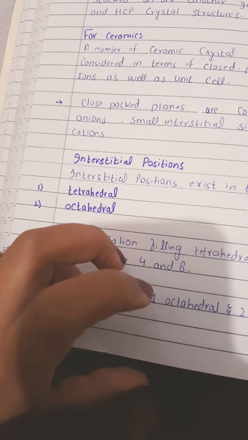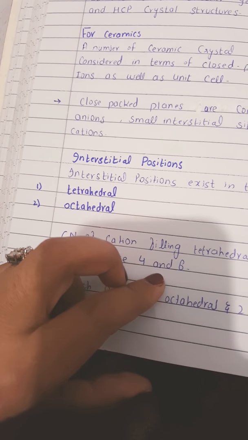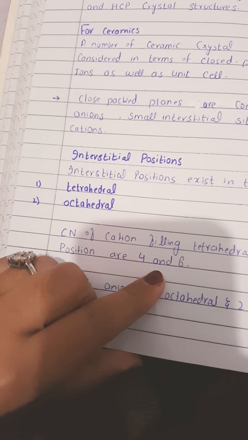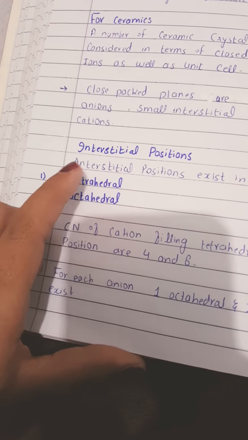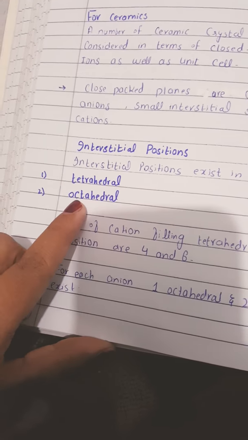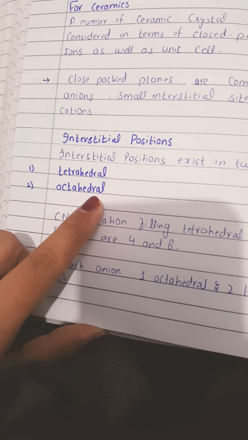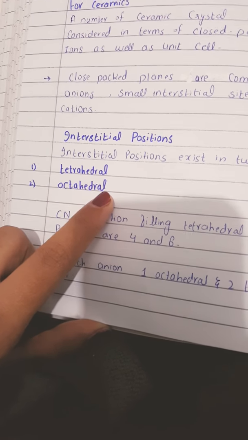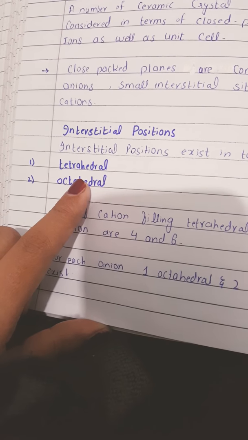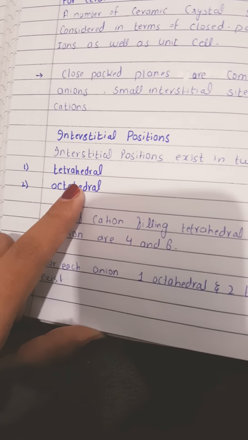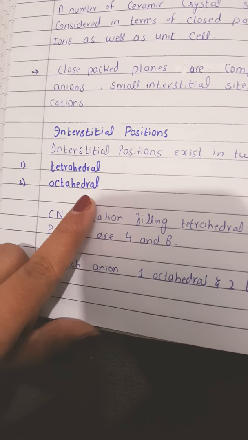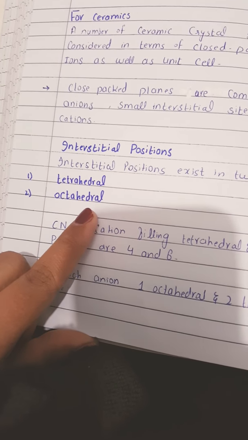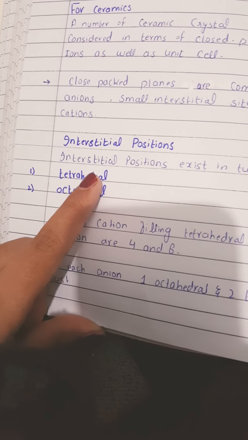And the octahedral case includes the pattern in which the central cation is having 6 bonds. It's linked with 6 other anions, so it would be an octahedral structure, with 6 links between the central cation and the surrounding anions. So the coordination number of the cation in tetrahedral would be 4, and in octahedral would be 6.